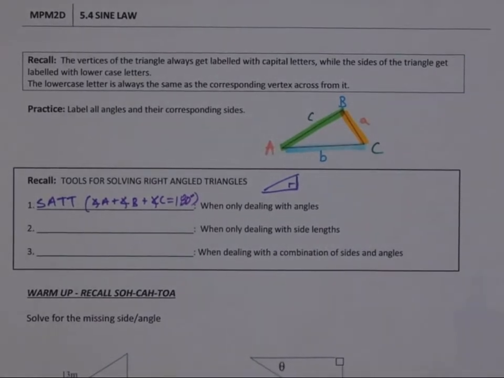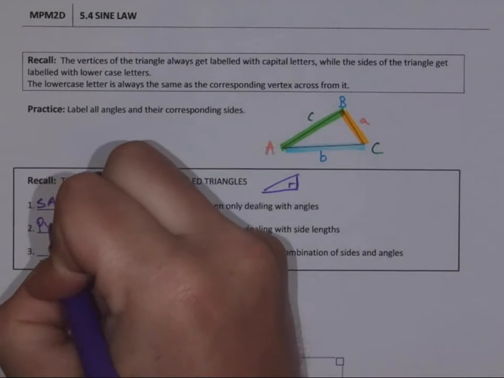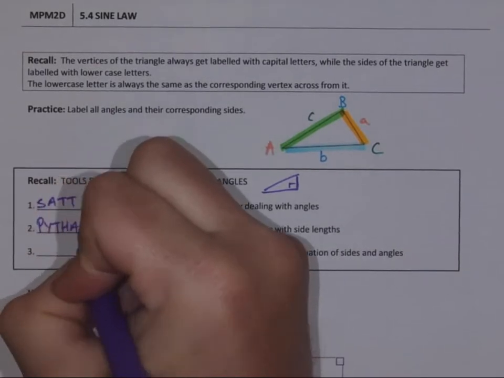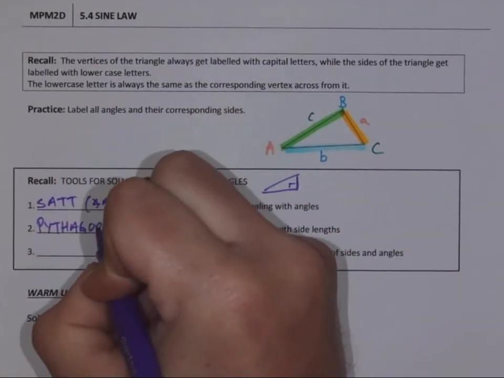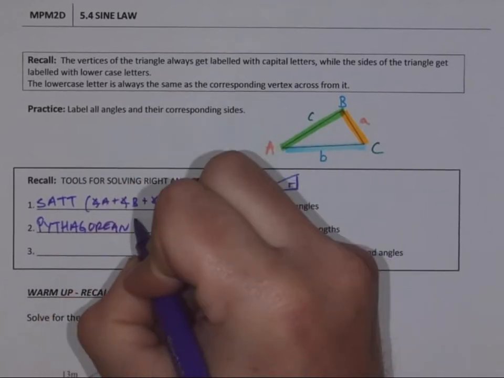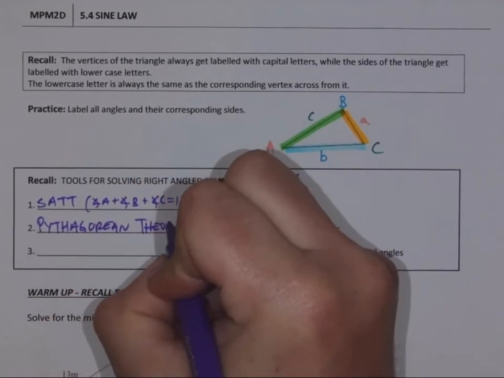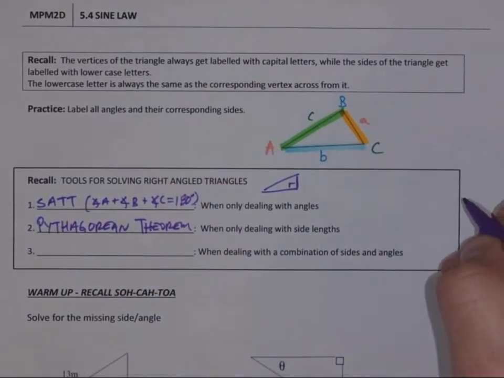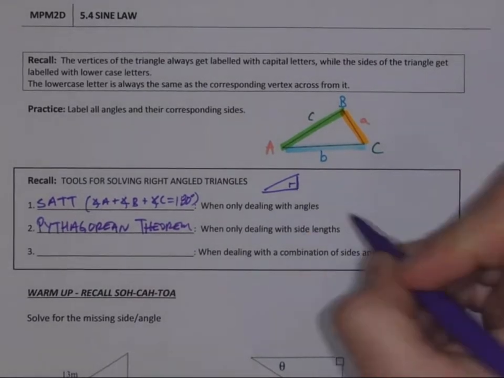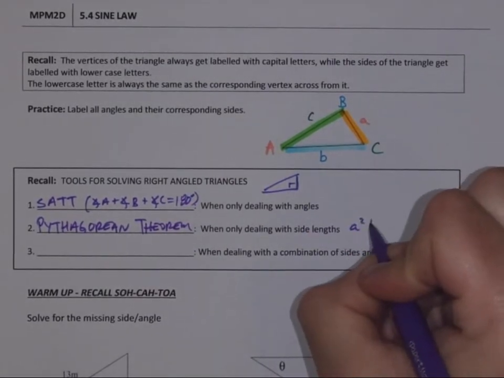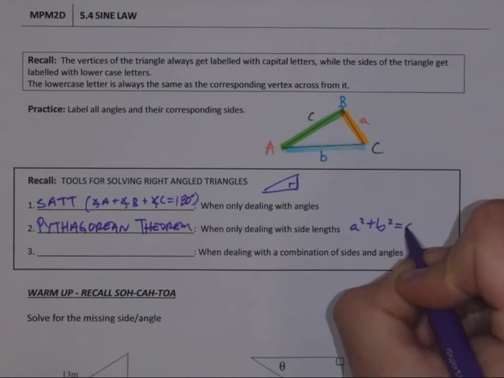We're dealing with side lengths. We have 2 out of 3. Pythagorean theorem. Remember that one? Oh yeah. So if it's 90 degrees, a squared plus b squared equals c squared.